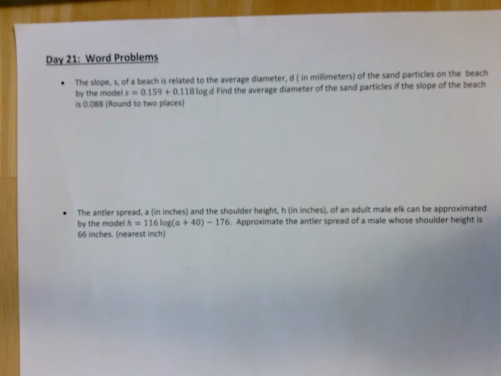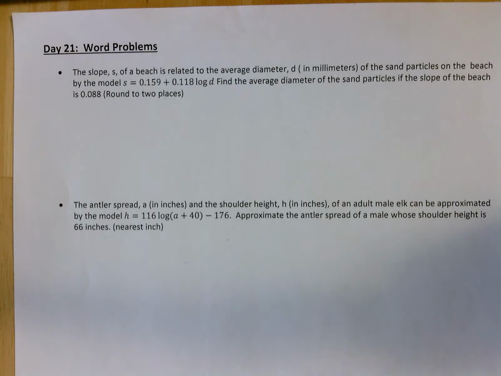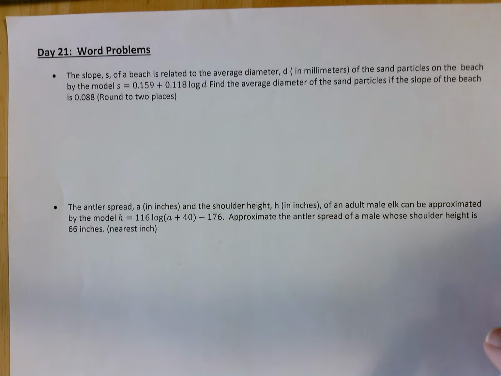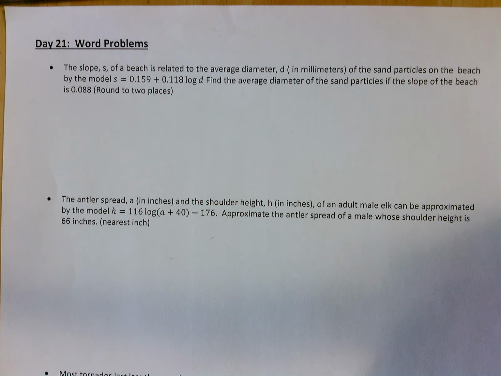Earlier in this unit, we looked at word problems where we had exponential equations that we needed to solve. Now we're going to look at logarithmic equations that we need to solve. So this is not anything that's going to be a huge deal. The great thing about these problems is that they give you the equation. And anytime I get a word problem that gives me an equation, I'm always happy because it means all I really have to do is find the number that they gave me and plug it into the appropriate spot.